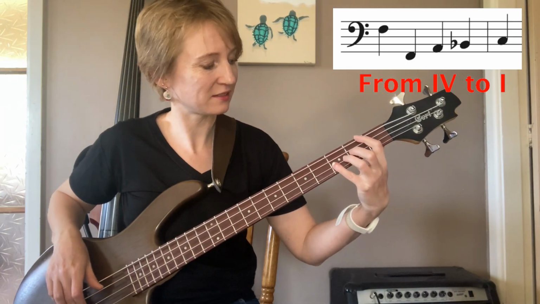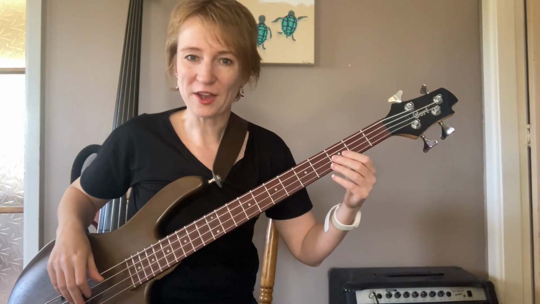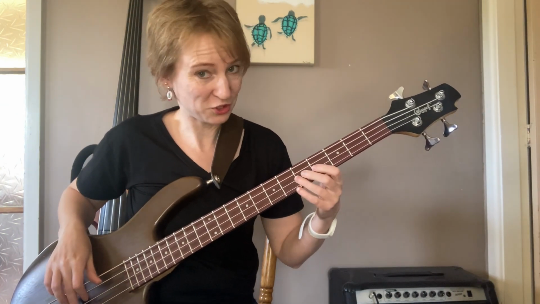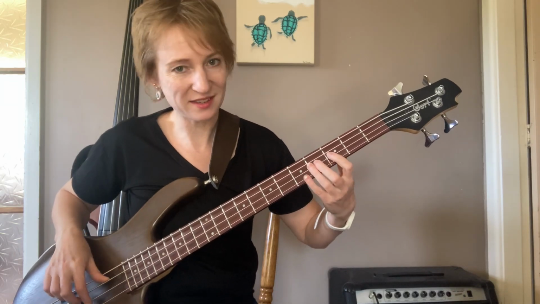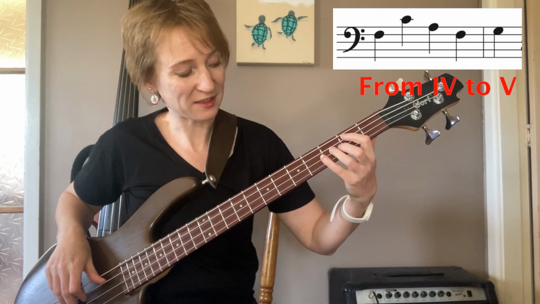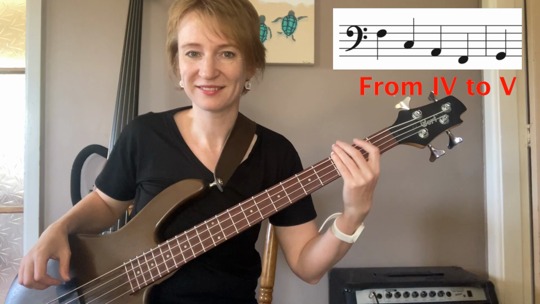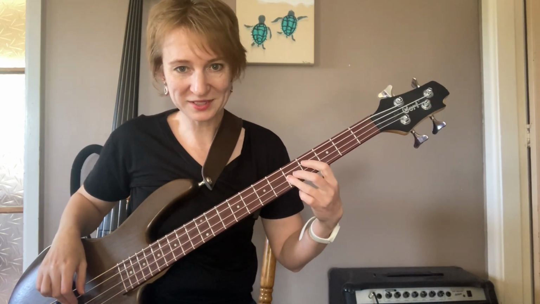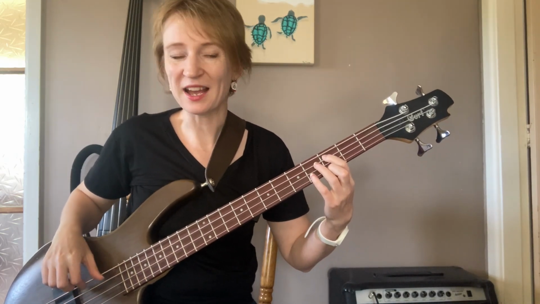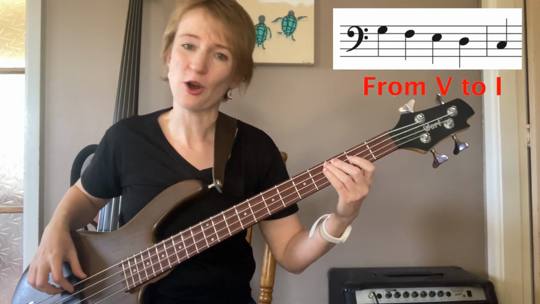Maybe like this. If I go from F to G, I can play something like this. Or maybe like this. Coming from the dominant chord to the tonic chord, I can play something like this. Or maybe this.